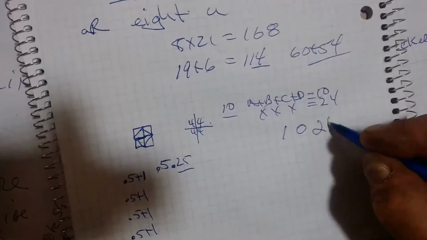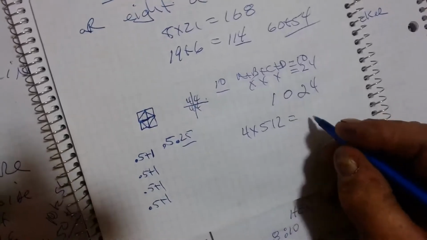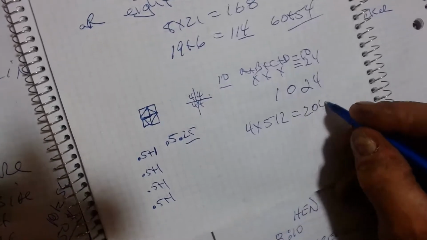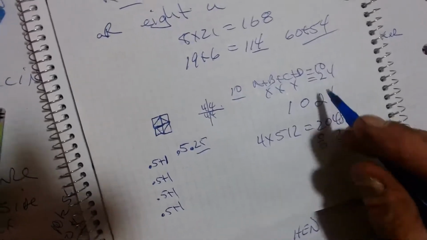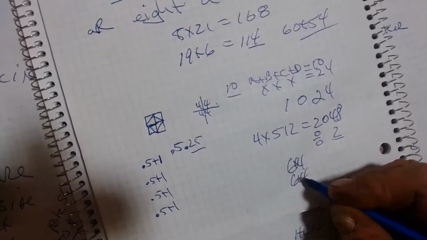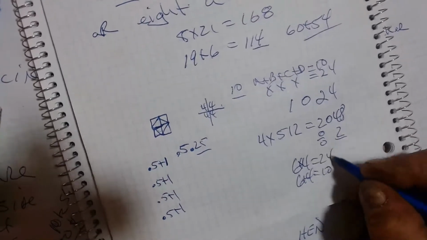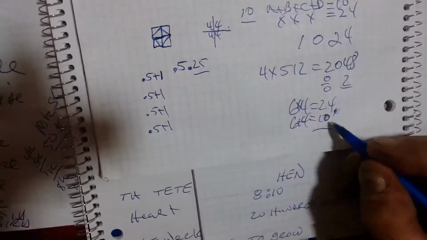10, 24. 4 times 512 equals 2048. Divided by 2 equals 1024. 6 times 4, 6 plus 4 equals 10, equals 24. And then there's a whole, this is where the gateway in man comes in because there's a 0 over here.